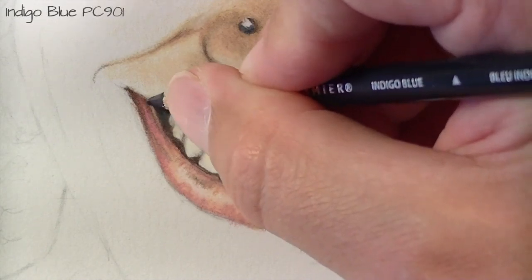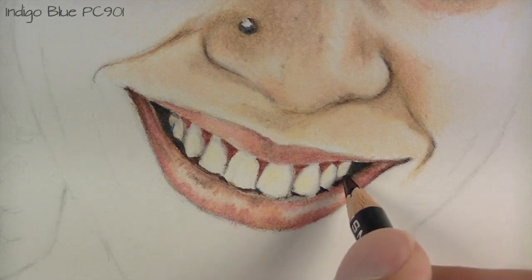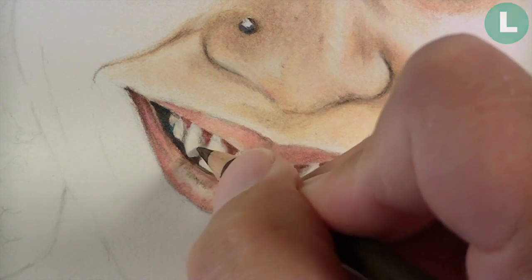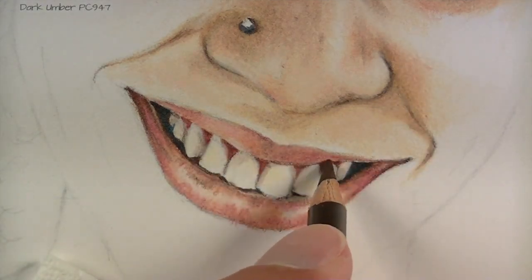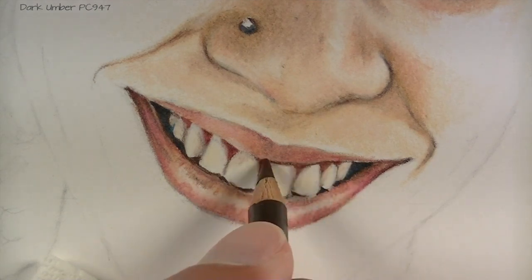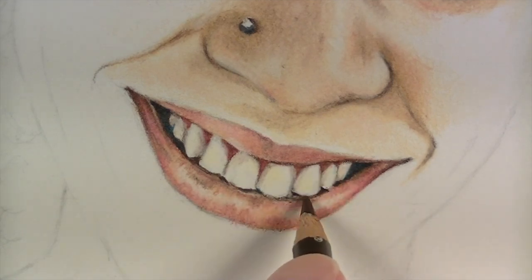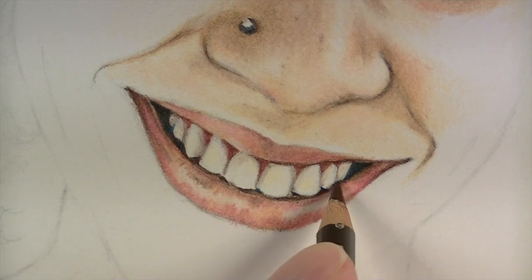We'll also start to create a heavier shadow by going over the areas of dark umber with indigo blue. We can further push the shadows that exist in between each tooth with an application of dark umber. Here, we can establish the line for the lips just a bit further with a very subtle line added with dark umber on both the top and bottom lips.